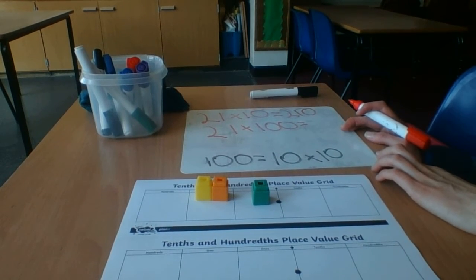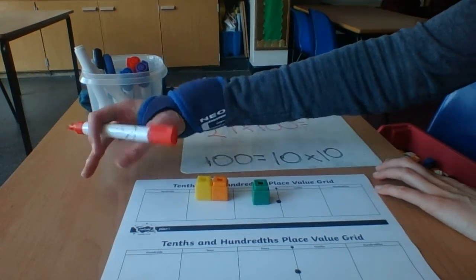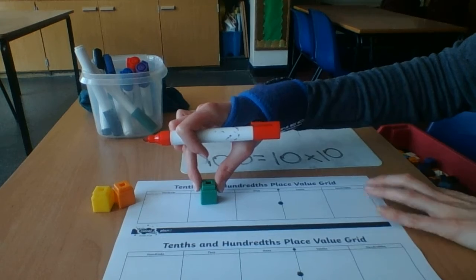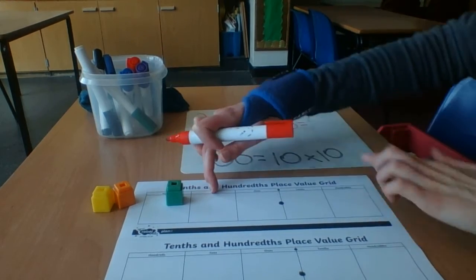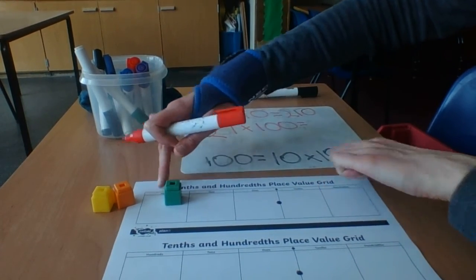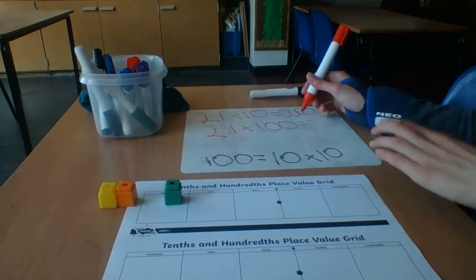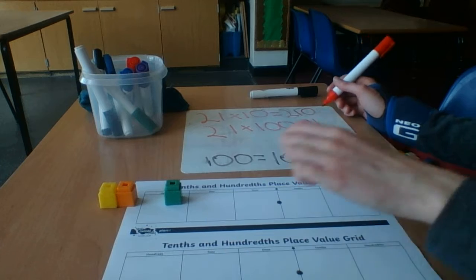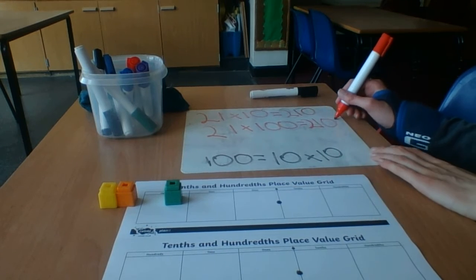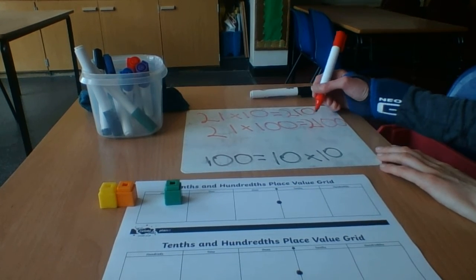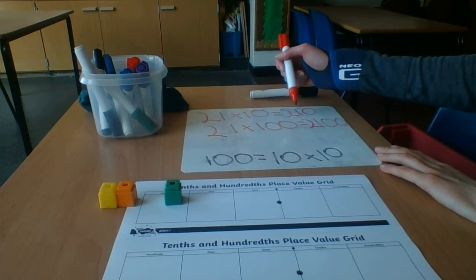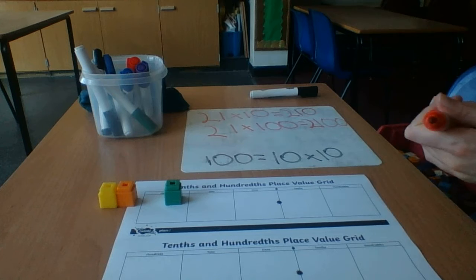Okay, got to move 2 columns along. So we're going to pretend there's another column here. 1, 2, 1, 2. Times by 10, times by 10 again. Okay, so that is 2 thousands, 1 hundred, 0 tens, 0 ones. 2,100. 21 times 100 is 2,100.